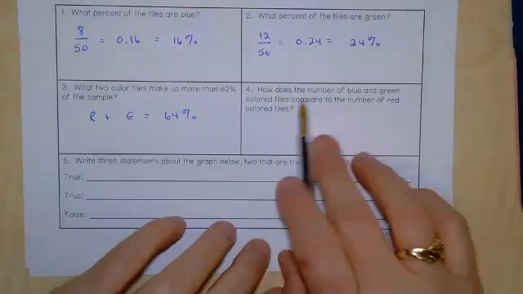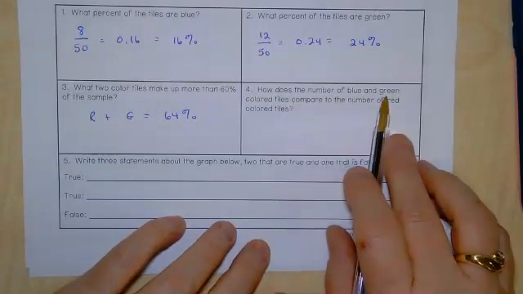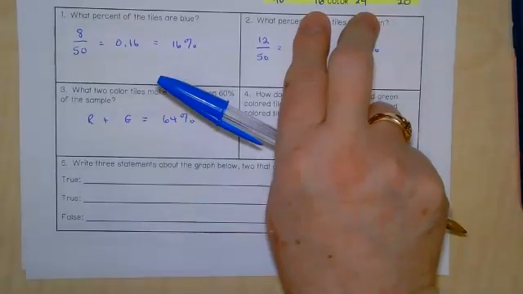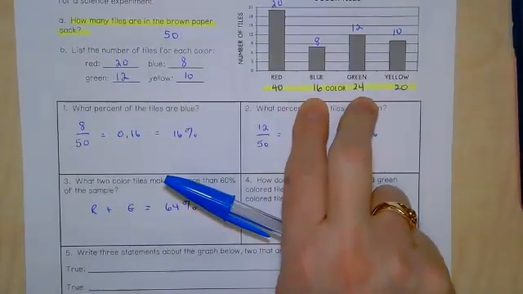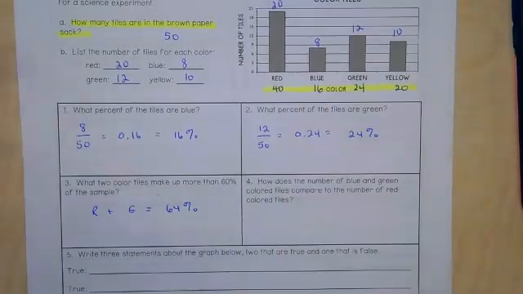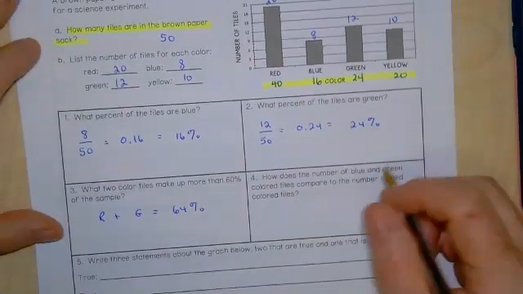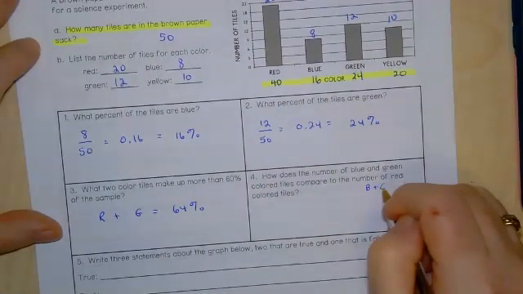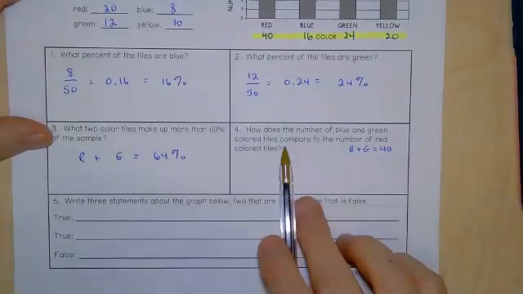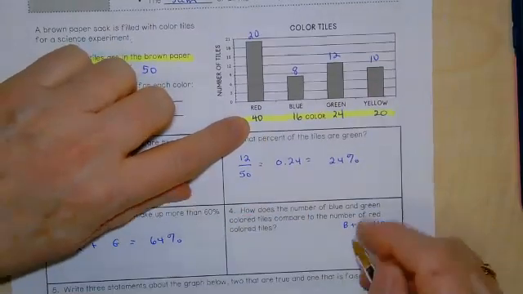Okay. Now, how does the number of blue and green, so blue and green, right here, that's 40%. So where should I write that? I'm going to write that right here. Blue plus green equals 40%, because I have to remember that. How does that compare to the number of red tiles? The red tiles are 40%.